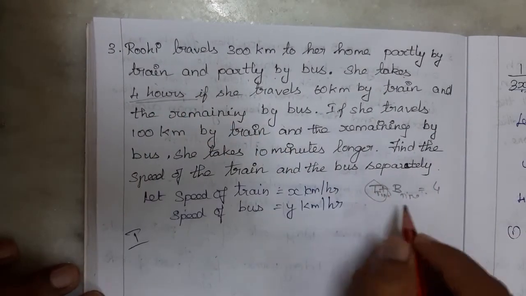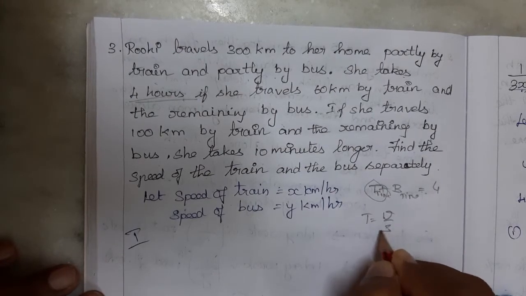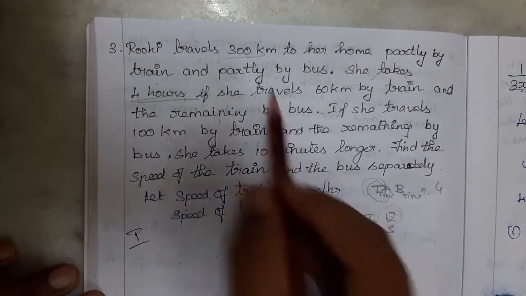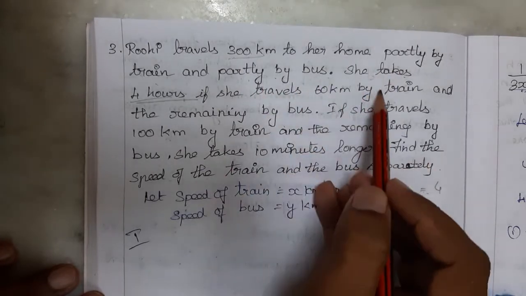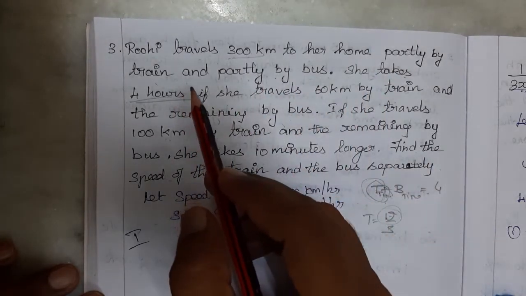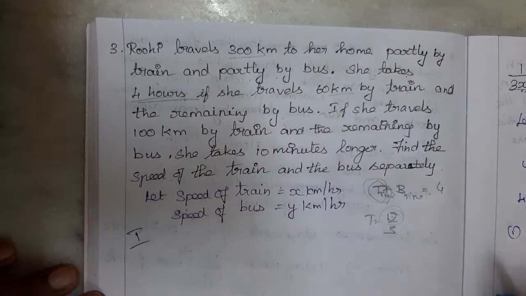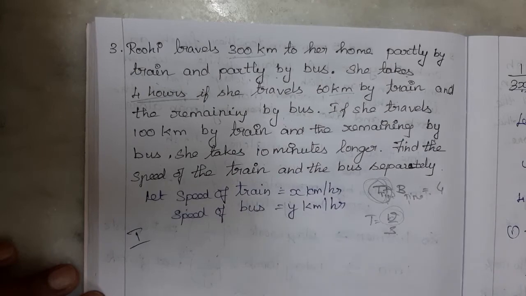So for time, what is the formula? Time is equal to distance by speed, right? So distance we know, because we don't know directly what the time is. So the distance is totally 300 km. For the train it is 60 kilometers, and for the bus the remaining 240, right? So train time is distance by the speed, and bus time is distance by the speed.